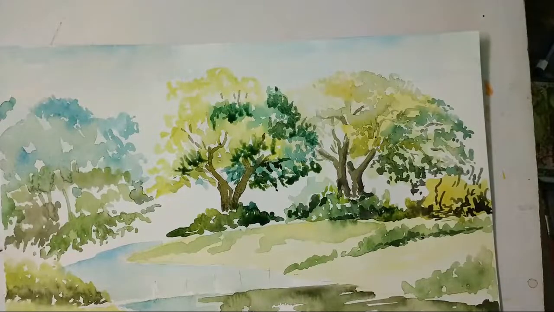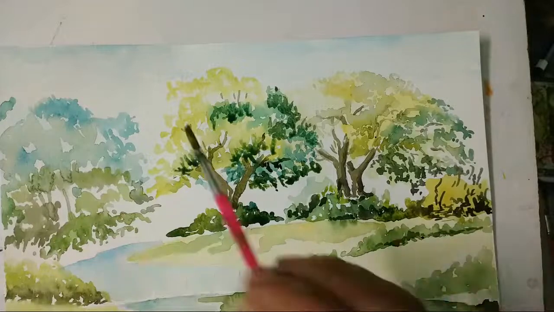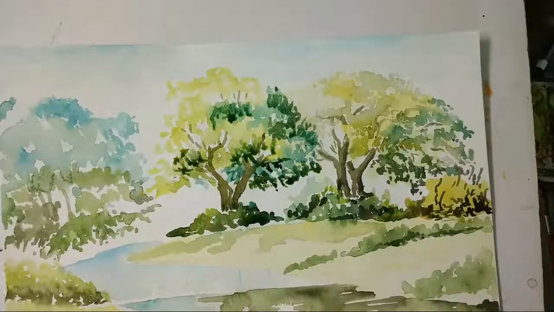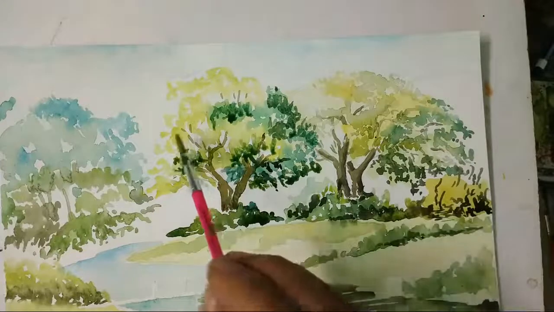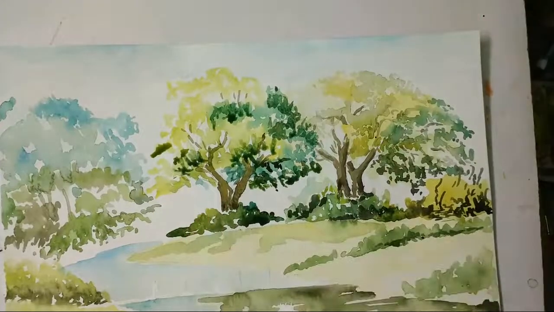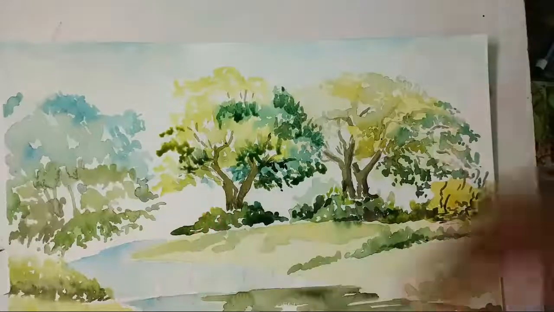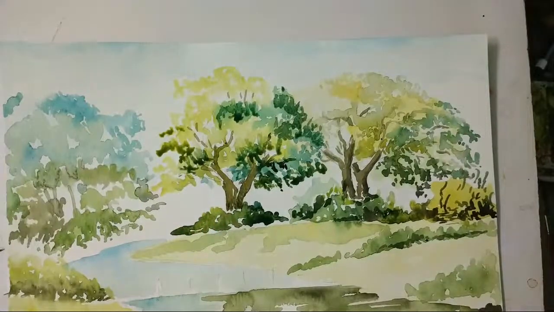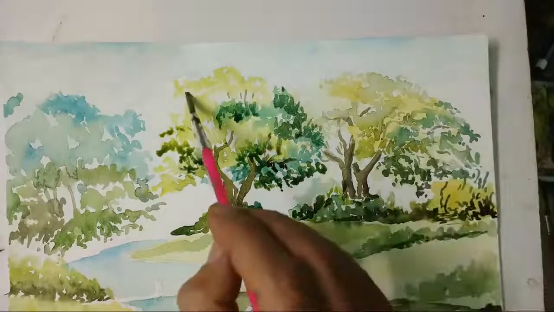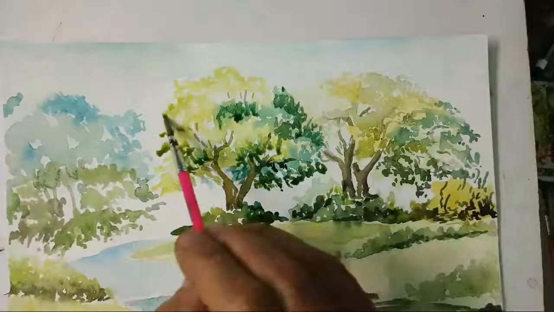Towards the top there is use of more of the yellow, and some areas will be dark green. Towards the lower side it will be dark, but from the top you will show that they are yellow.